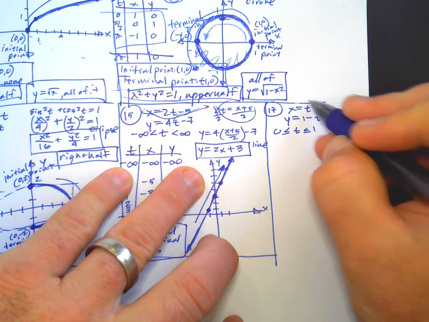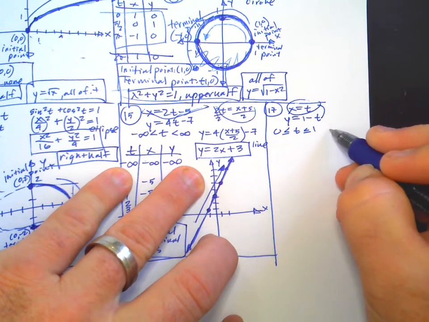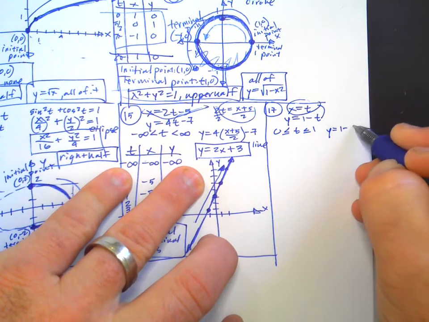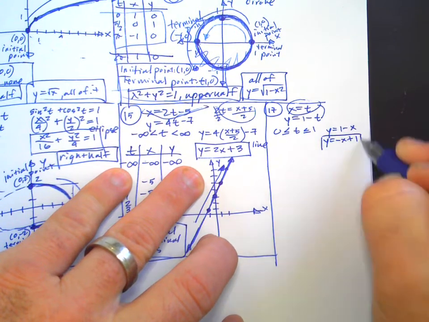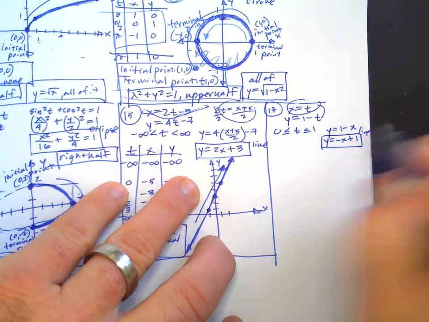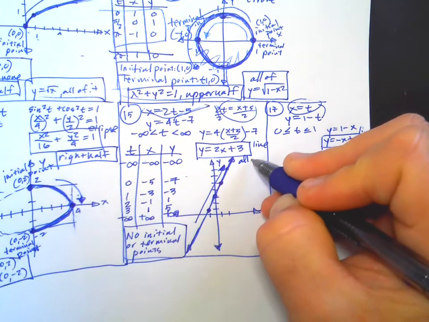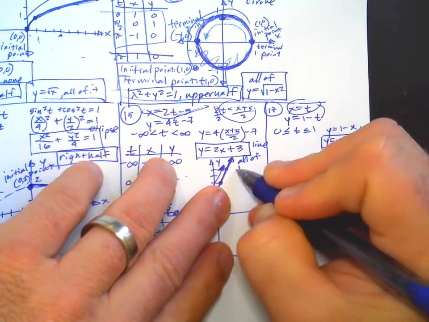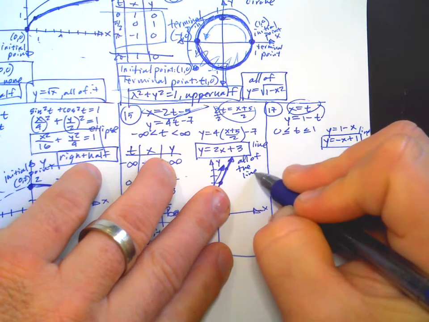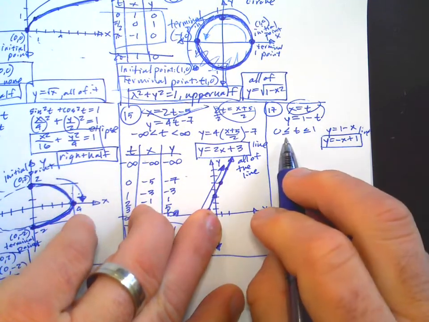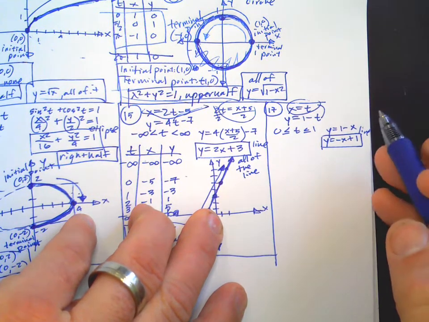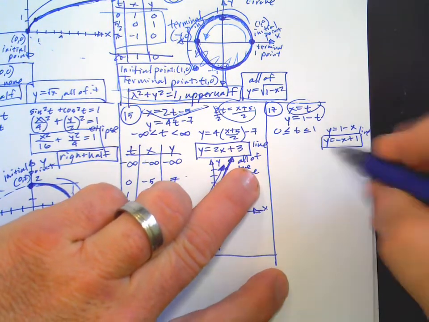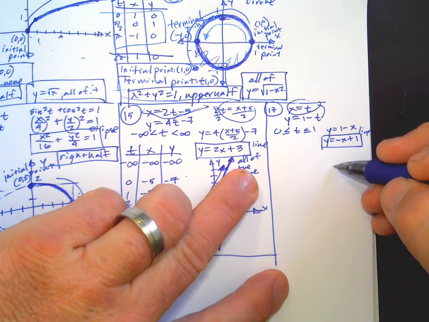This one's easy to get by itself. Y equals 1 minus x. Y equals -x plus 1 is a little more common way of writing. It's a line. By the way, the last one is all of the line. This is a line, but we actually have restrictions on t, so I'm suspecting we might get a line segment. Okay. So I'm going to graph this line.